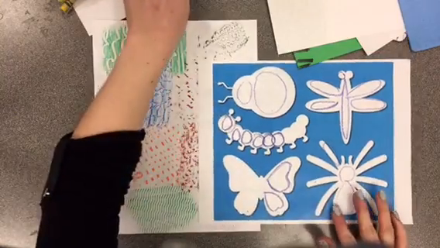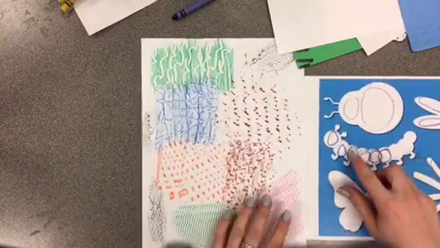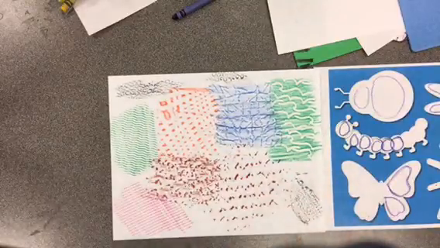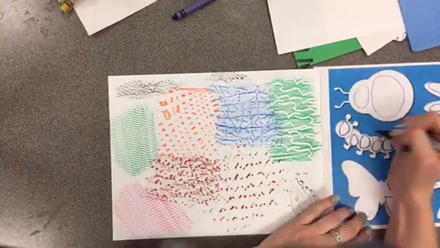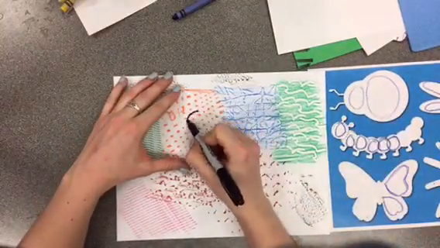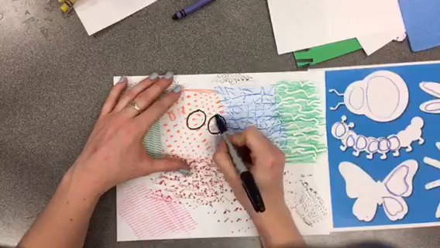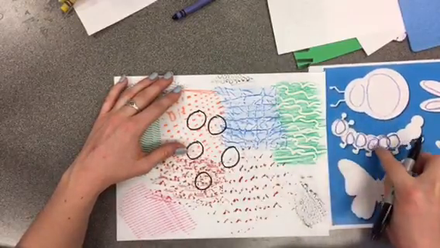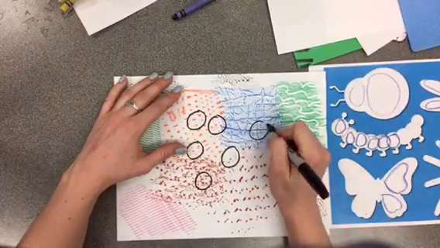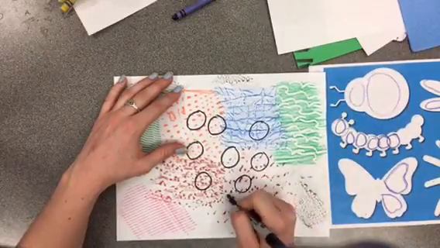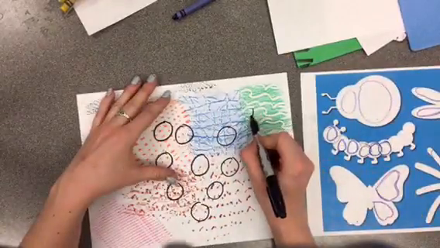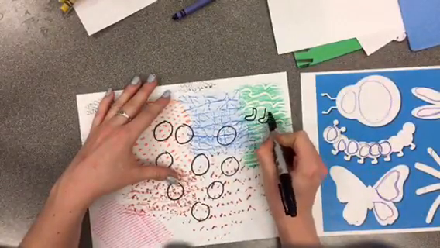So what I'm going to do is take my marker and draw the shapes of the caterpillar onto my patterns. I know the caterpillar has many circles over and over. So I'm going to take my marker and draw many different circles on my paper. 1, 2, 3, 4, 5, 6, 7, 8. I need 9 circles to make this caterpillar. So I'm going to draw 9 circles. Then I can see the caterpillar has some feet, so I'm going to make some little feet that I can cut out.